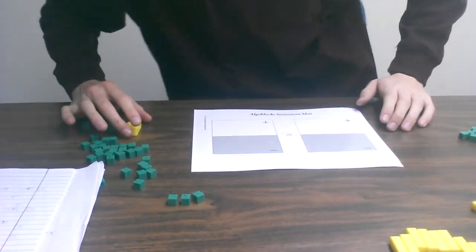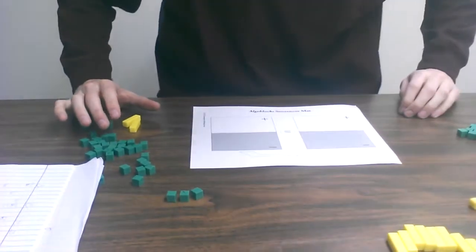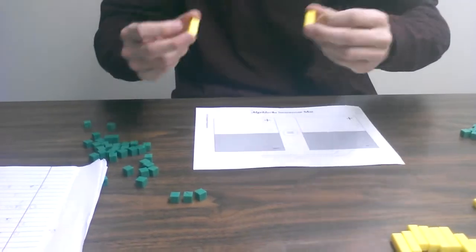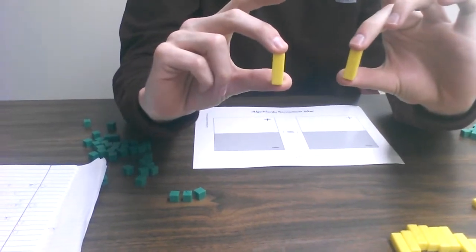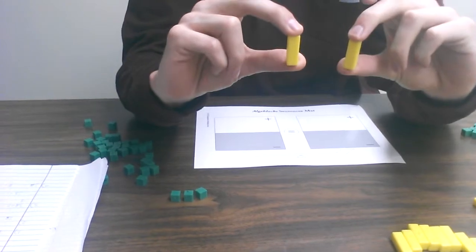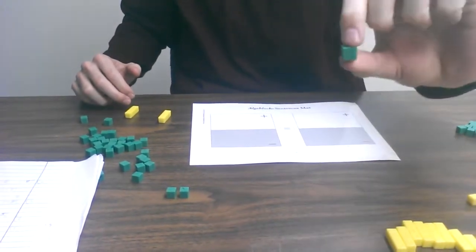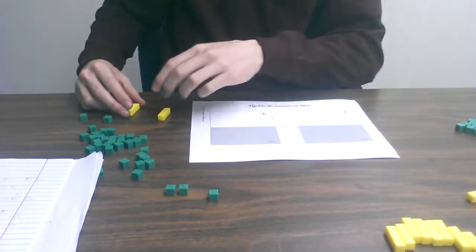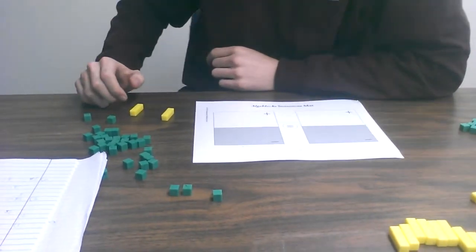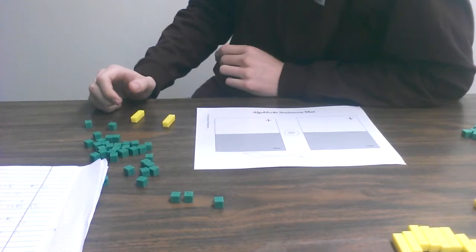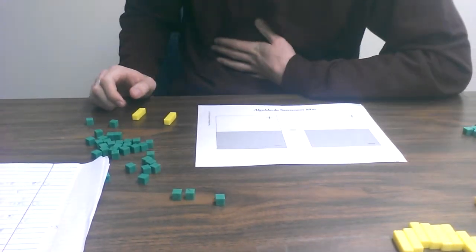Alright, so today I'm teaching algebra with algebra blocks. First, to explain this, these yellow bars will be your x's, the number of x's you have, and the square little blocks will be your units. Our first equation will be 2x minus 3 equals 7.